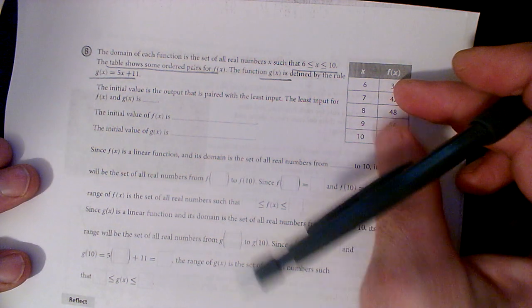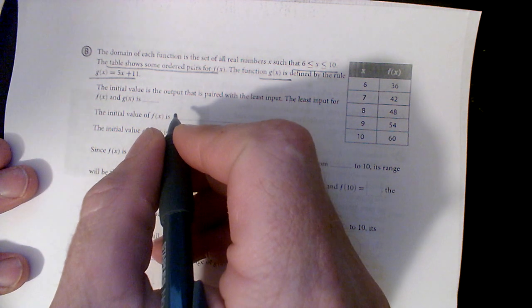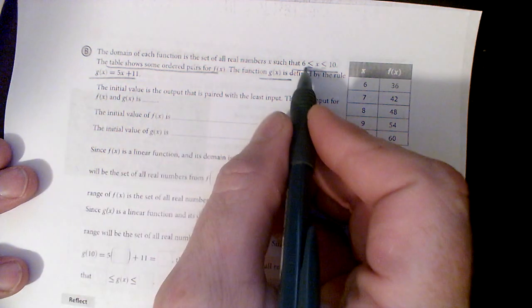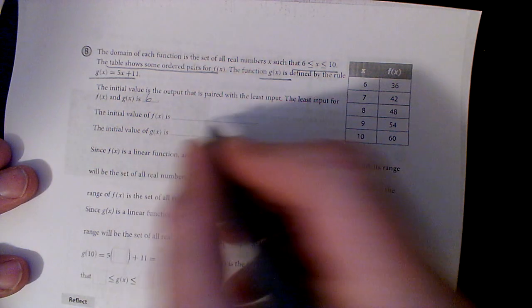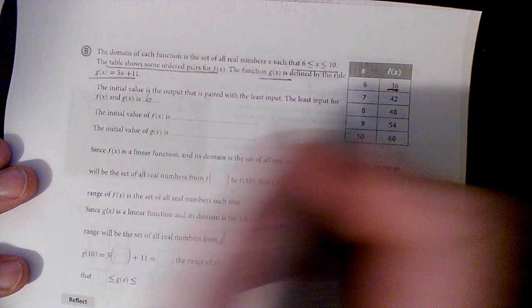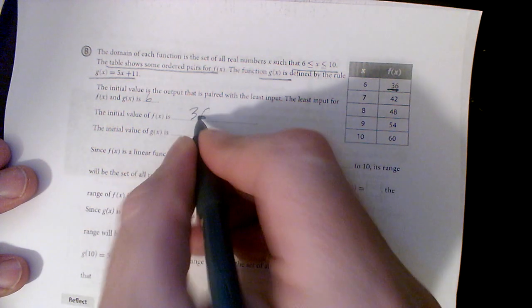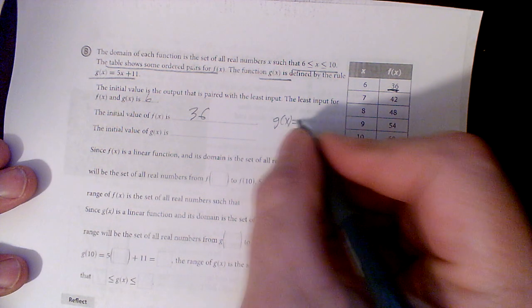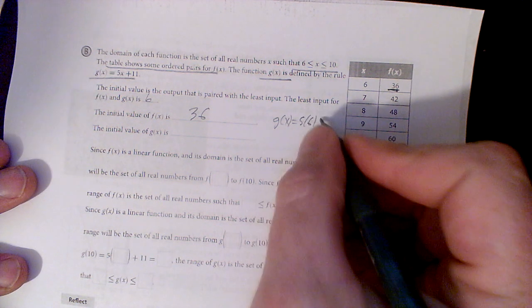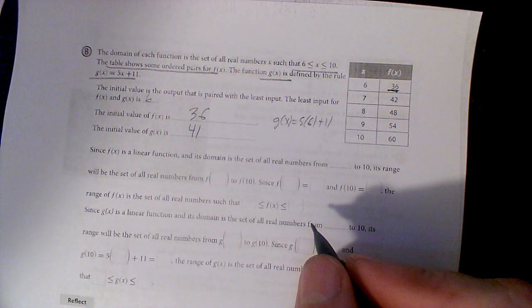Alright, so the initial value of f of x is the least input for both of them, and they tell you up here our domain is 6 to 10, so the least input is 6 for both. F of x from the table is really easy. I just read the table over here and I get 36. And g of x is 5 times 6 plus 11, which gives me 41 if I do it that way.